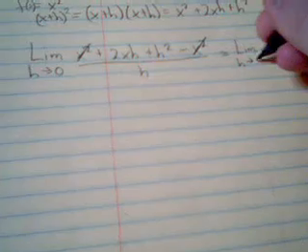Okay, and now we're going to do our cancellation, so those go away, and we're left with the limit as h goes to 0. Also we're going to cancel these off, so we get 2x plus h, and plug in 0 and we just get 2x.